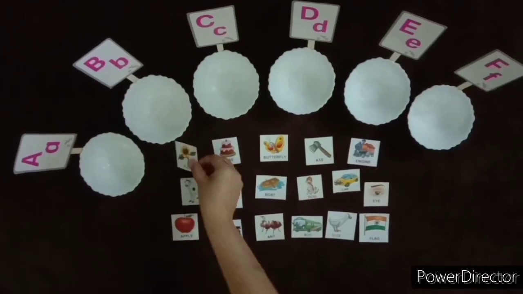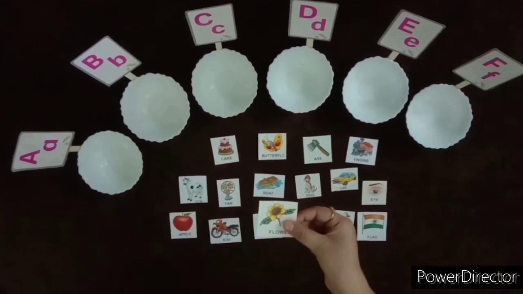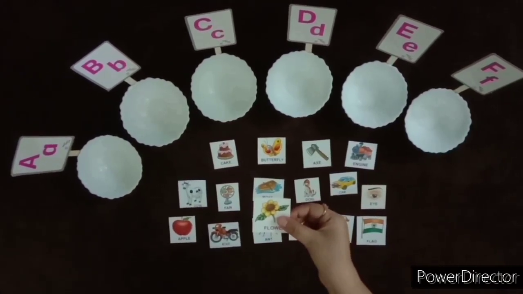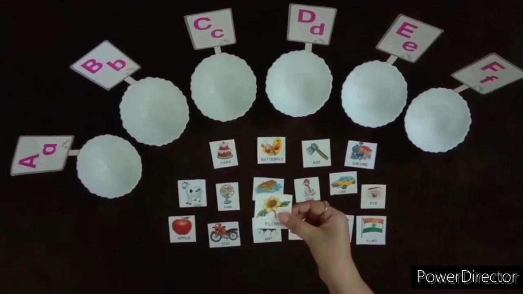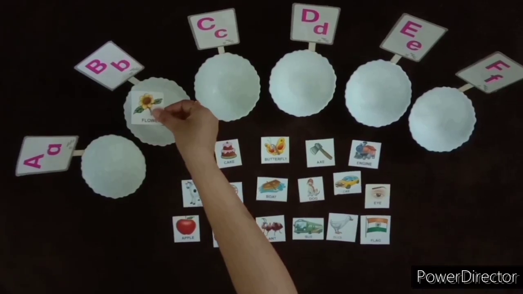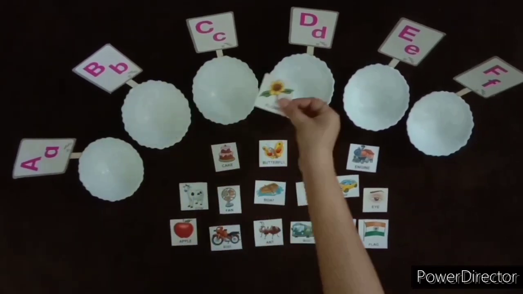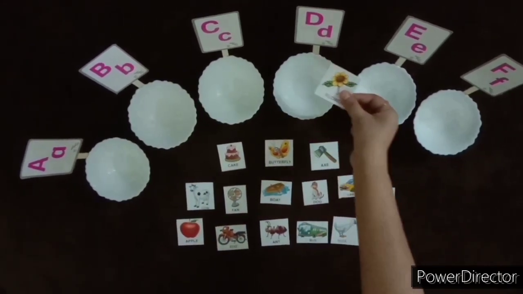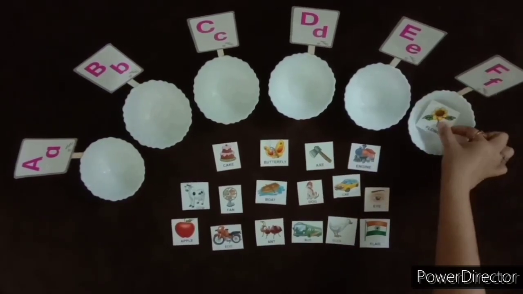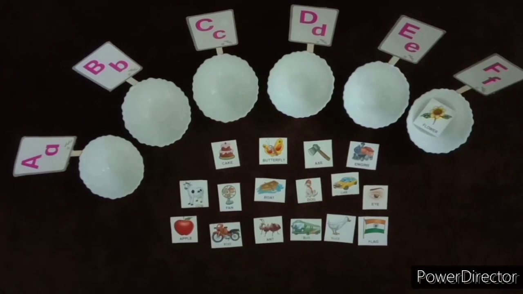Okay, let's start. What is this? A flower. Yes, F for flower. So, we have to put it in the bowl of alphabet F. So, check. Is this F? No. Is this F? No. Here, yes. So we will put it in this bowl.